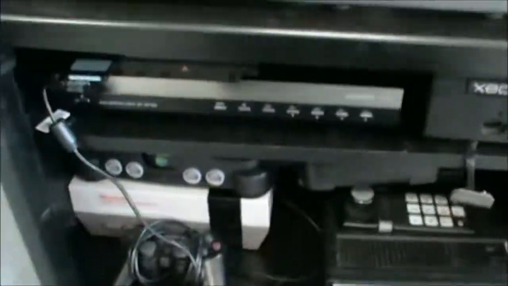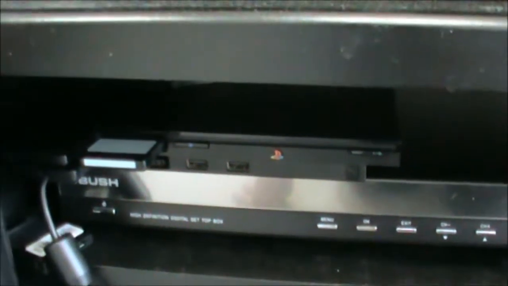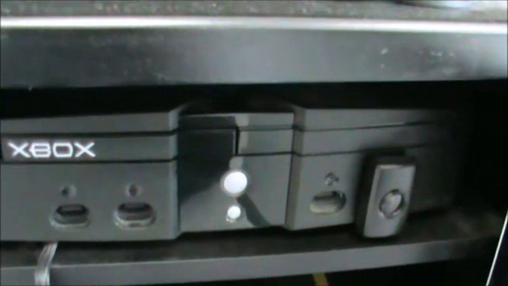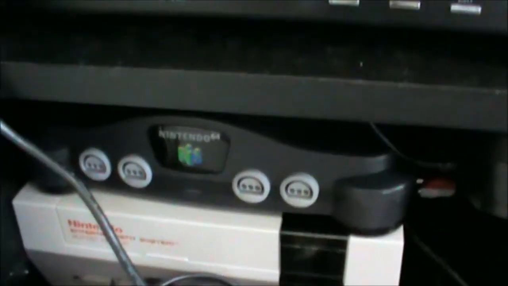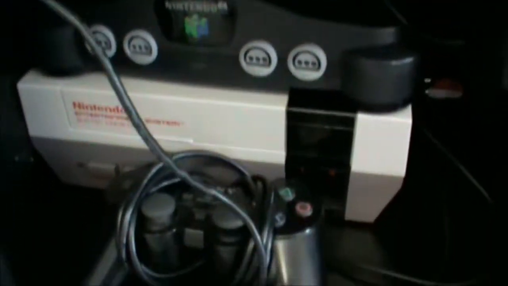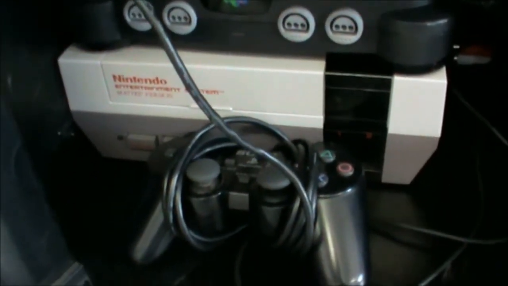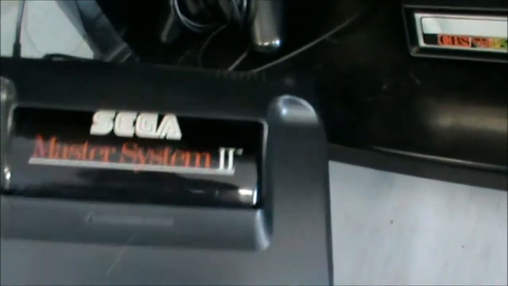Now I've got everything plugged into this Philips TV. It's great because it's got actually 3 AV inputs, which helps a lot. So in our cabinet here, let's get down low. So we have the PS2 Slim. It's just a digital TV box. We have the original Xbox. We have the Nintendo 64. We have the original NES, which is being a bit glitchy at the moment. Have Sega Master System 2.